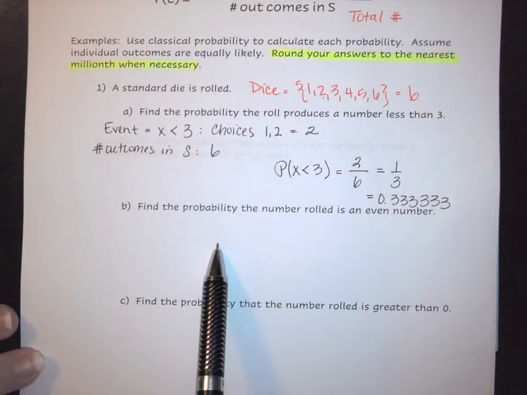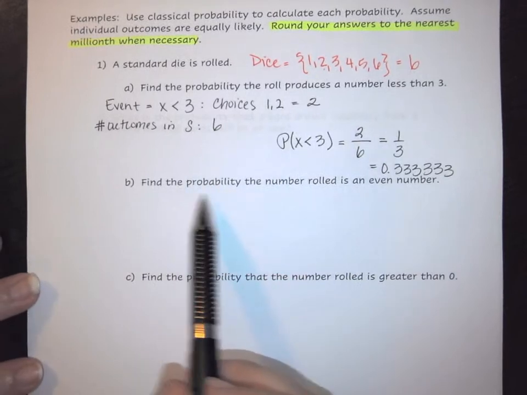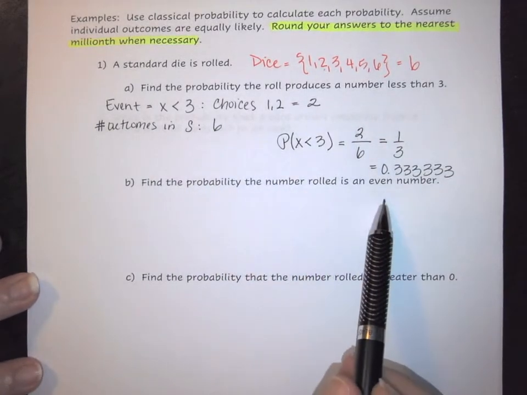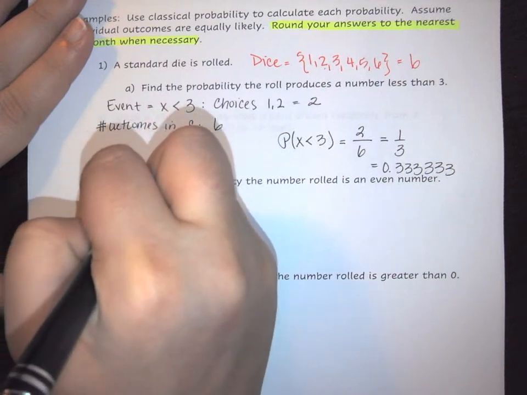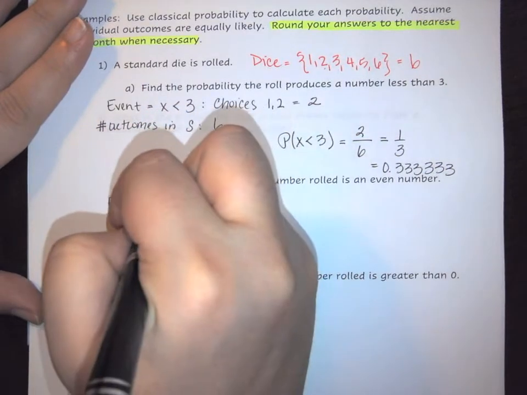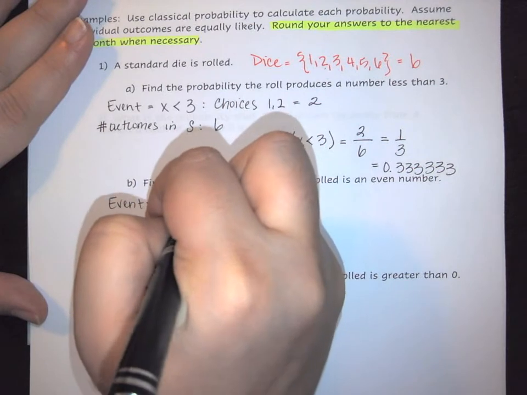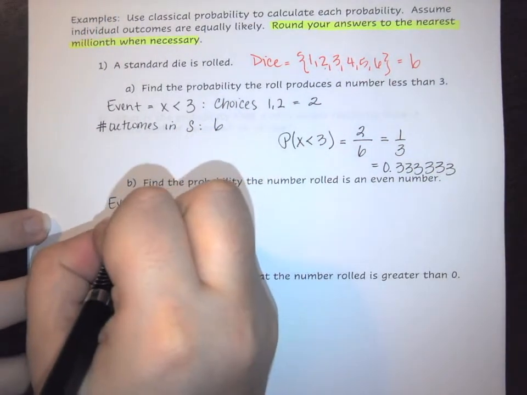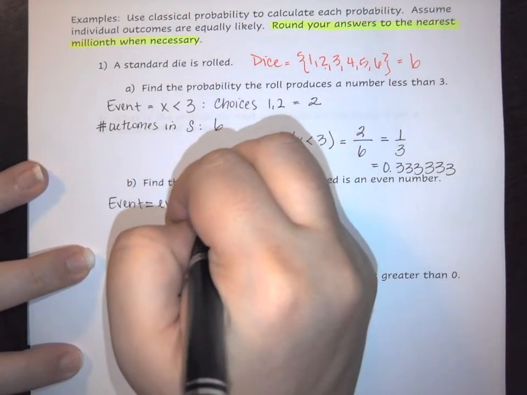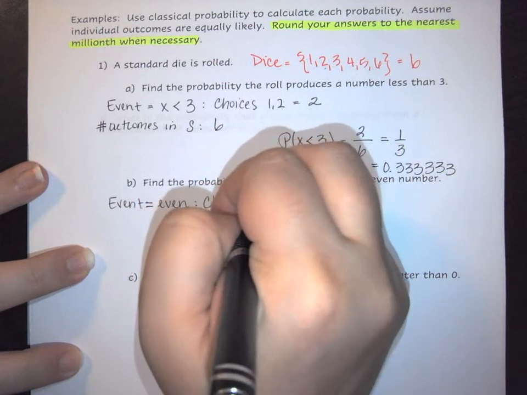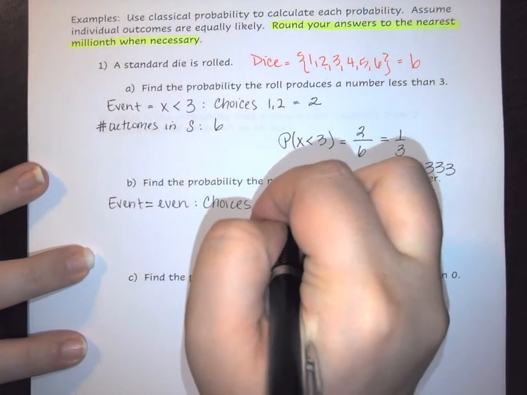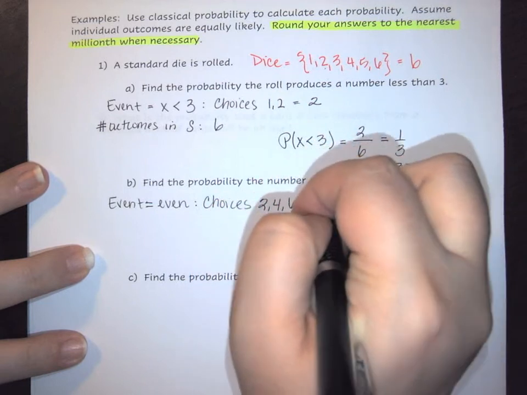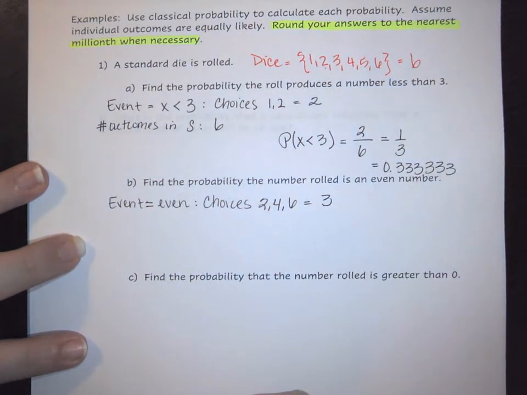Now, the next probability we're going to look at says find the probability that the number rolled is even. So in this case, our event is even. When we talk about your choices here, and notice I always like to list them, my choices would be 2, 4, and 6, which gives me a total of 3 options.